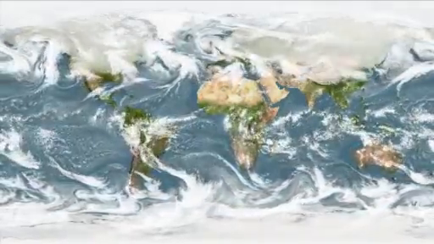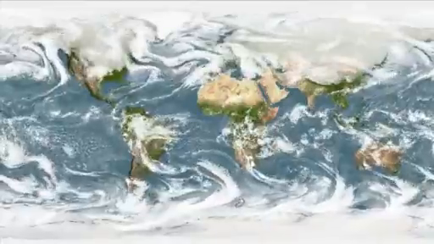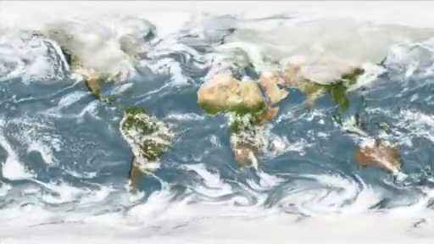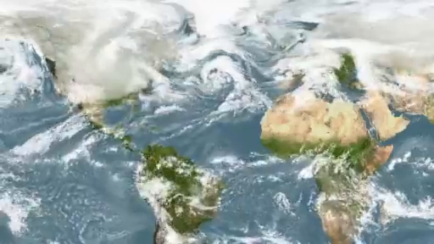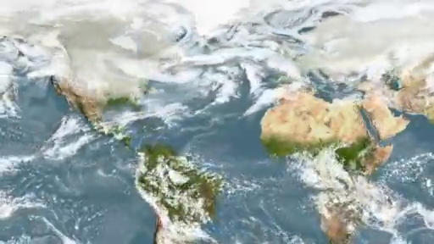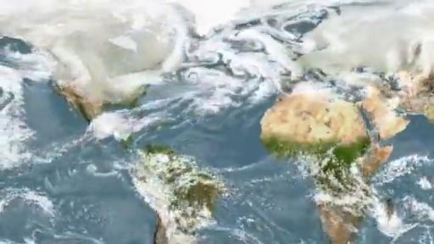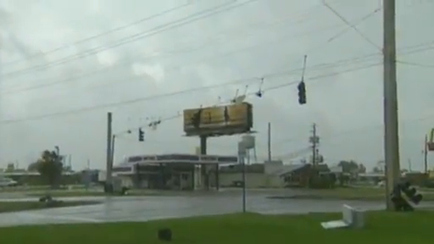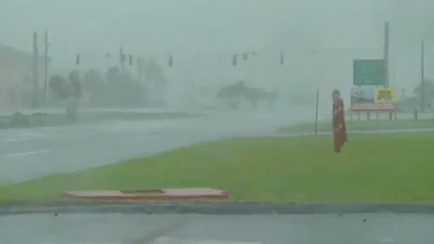These GEOS-5 simulations showcase the model's ability to capture fine-scale cloud features worldwide, like the swirling clouds in the Atlantic Ocean off the coast of North America. The goal of weather models is to give the most accurate prediction of weather over the next week to 10 days.